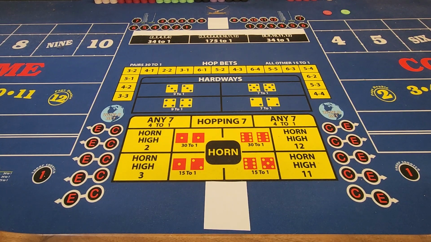So today we have gone over in lesson 1. We have talked about the crap check. We have talked about the any 7. We talked about all the numbers that are a pair on a one roll bet. They pay 30 to 1. We talked about all the other numbers. They're not a pair. They pay 15 to 1. And I showed you a few ways to pay those. I hope it was helpful, and looking forward to lesson 2.